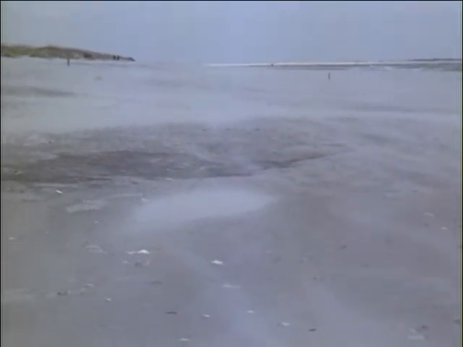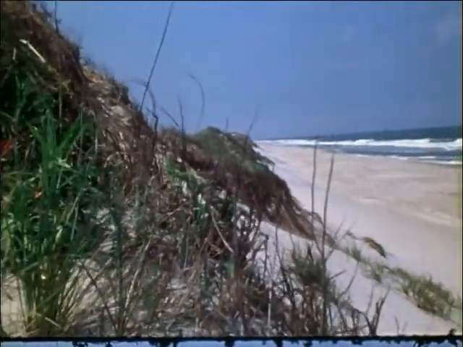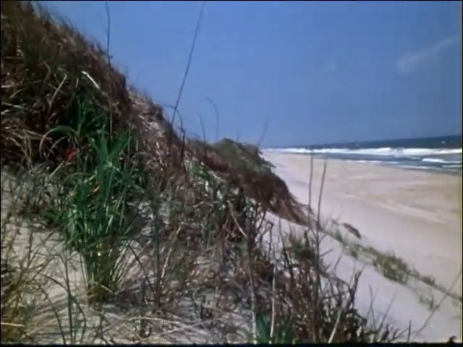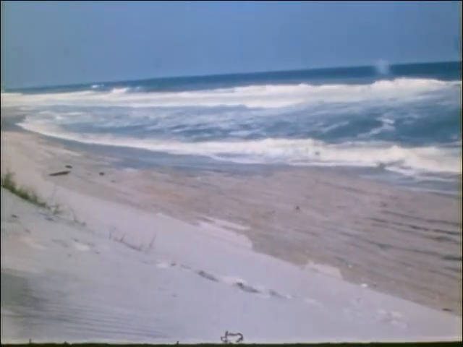Shifted constantly by the wind, the barrier island is a very temporary kind of land, held in place only by the few plants hardy enough to survive the salt air, water, and shifting sand. In areas like this, quartz is by far the most common material because of its hardness and resistance to abrasion, and because it doesn't easily react to form new chemical compounds.